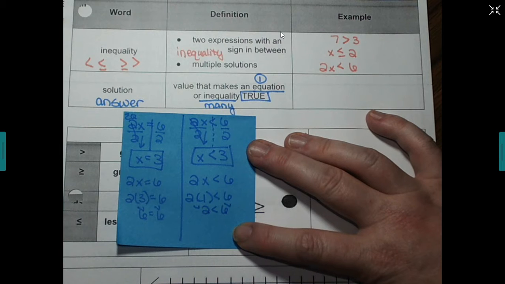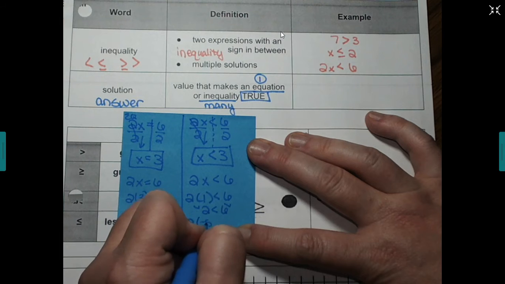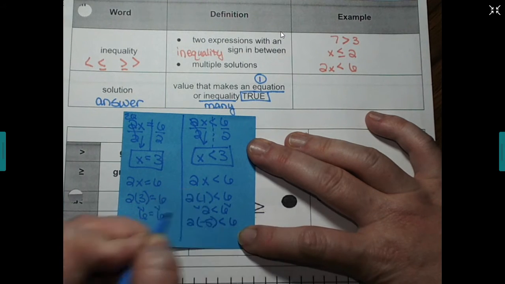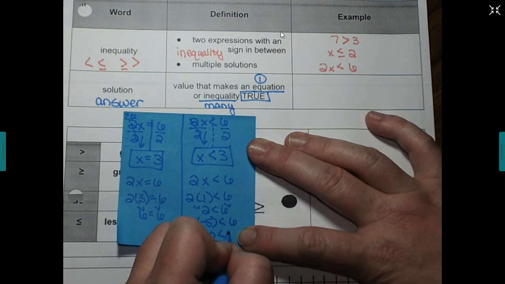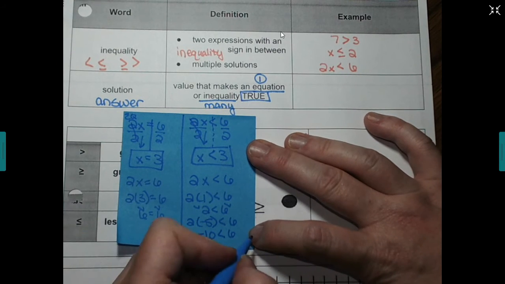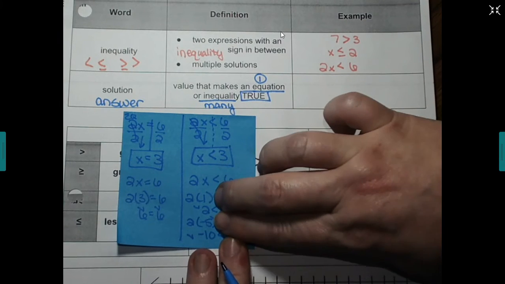But let's think of other numbers. What if we had -5? Well, let's try 2 times -5. 2 times -5 is -10, and -10 is also less than 6. So we've got some different answers here.